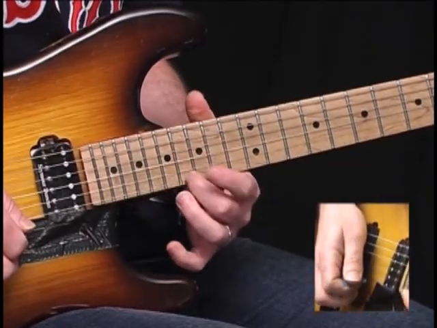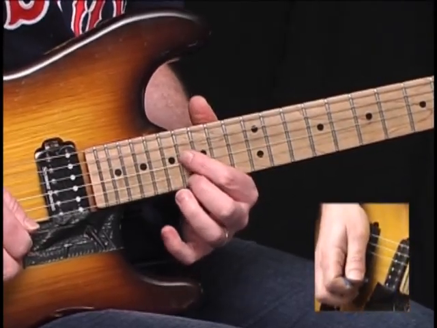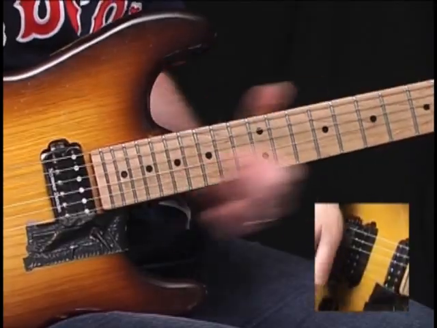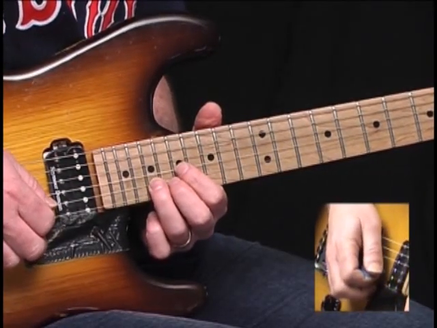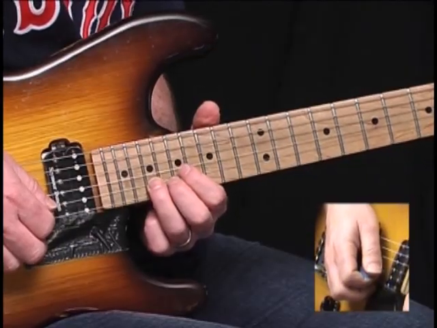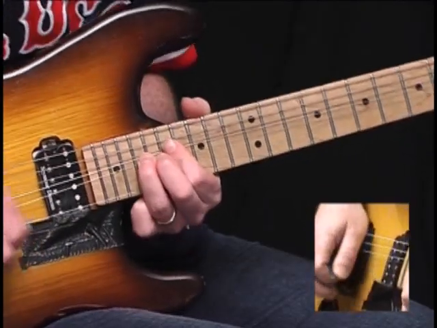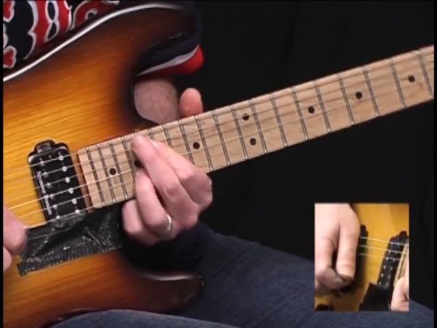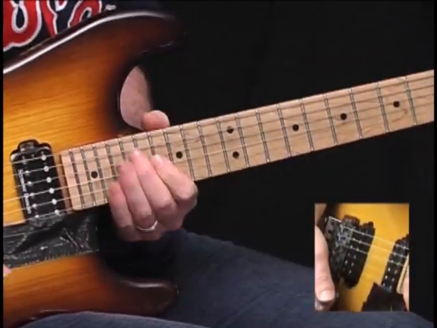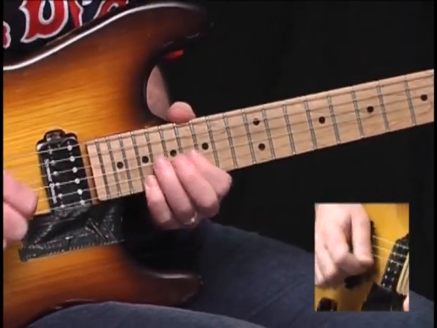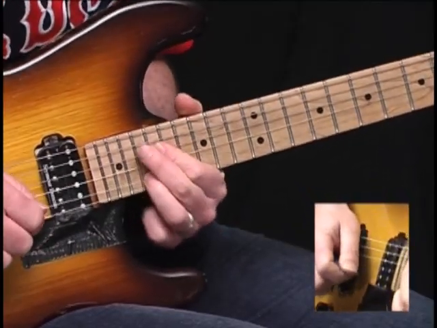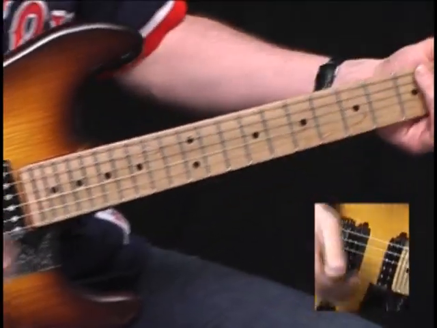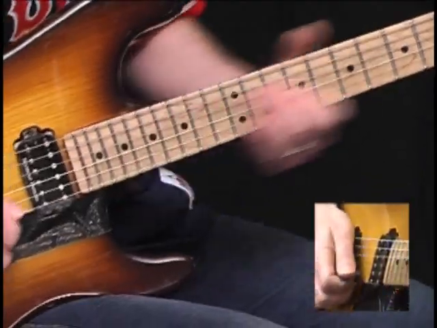Then I'm going to play E string 16, G string 16. Followed by a bend on the B string on the 19th fret, up a full step, back down. So if I put that together, the phrase sounds like this. Okay, so let me go back and put all this stuff in context.